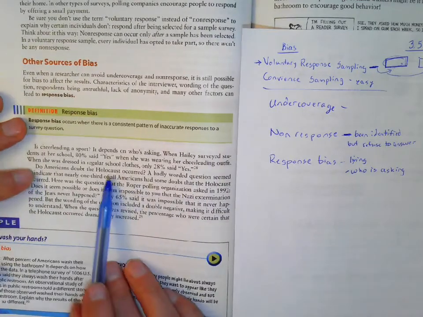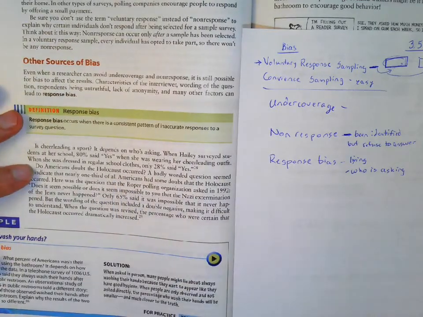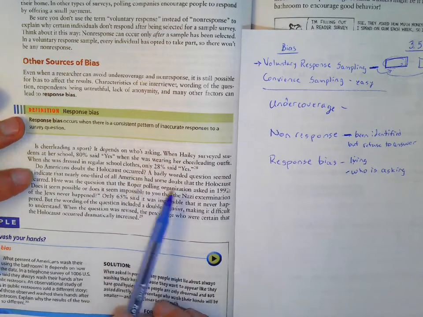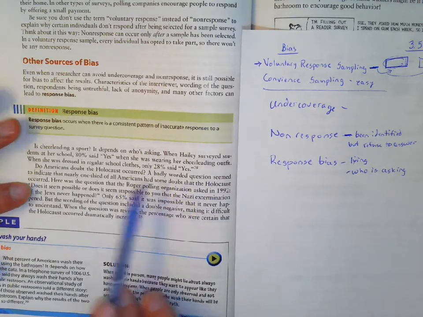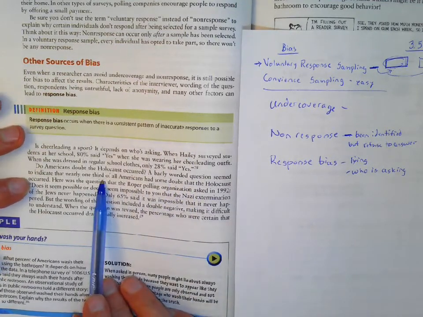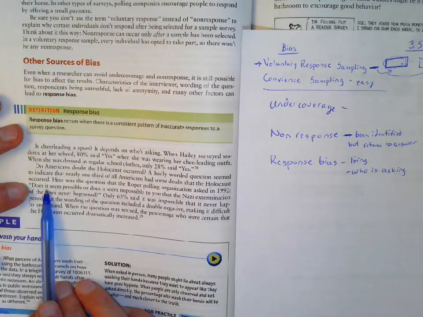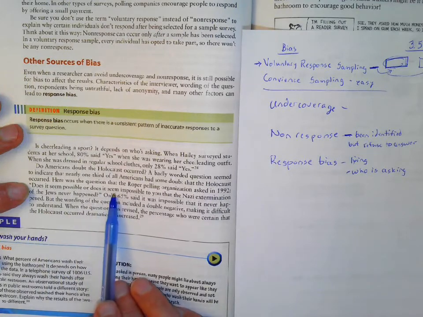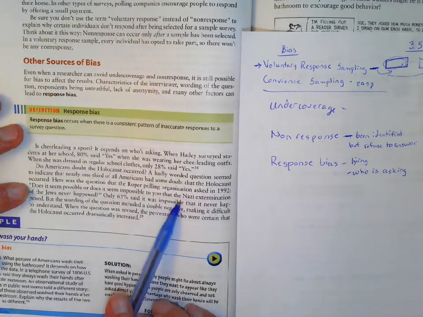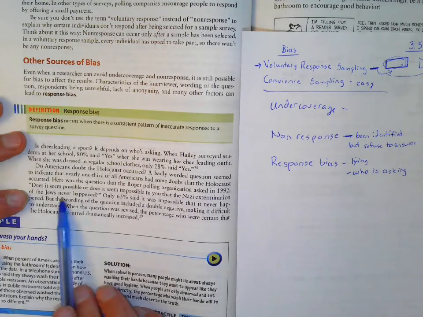Also, do Americans doubt that the Holocaust ever occurred? So a badly worded question can also make different results. Here's the question: Does it seem possible or does it seem impossible that the Nazi extermination of the Jews never happened?